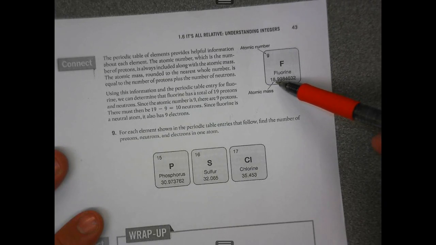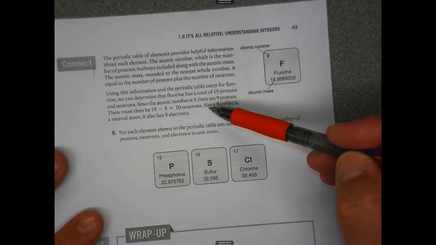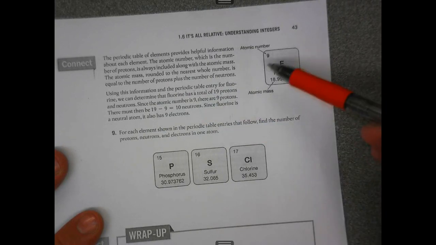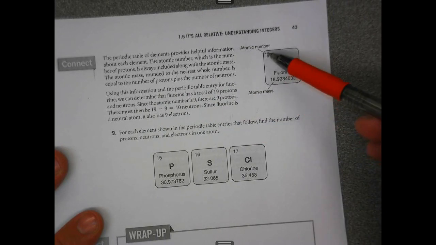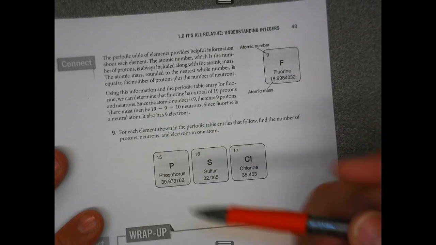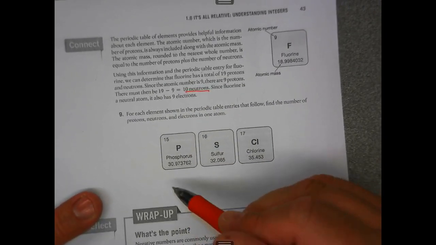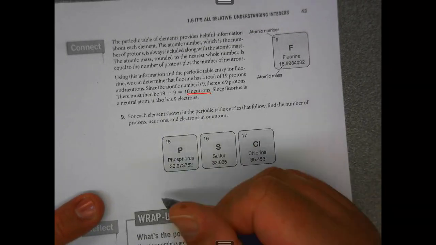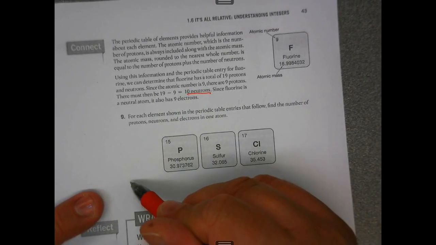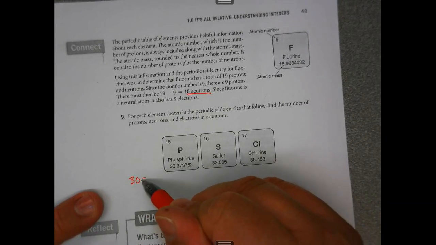Okay, for phosphorus, we have a total of 30, and that's going to equal the number of protons, which is 15, plus the number of neutrons. So the number of neutrons has to equal 15.